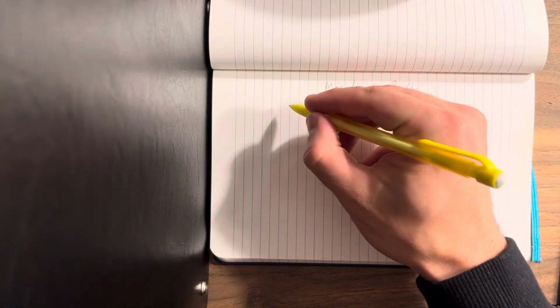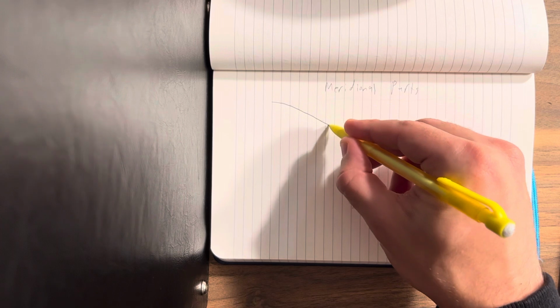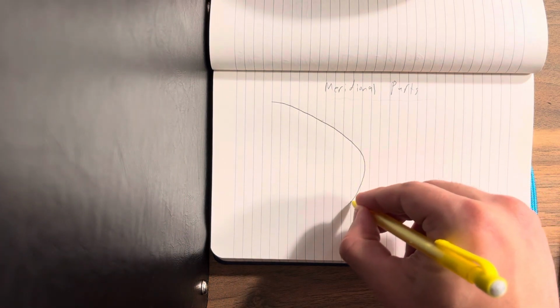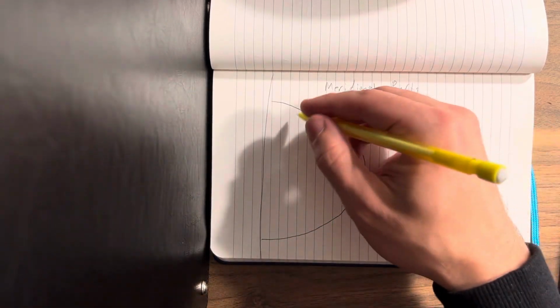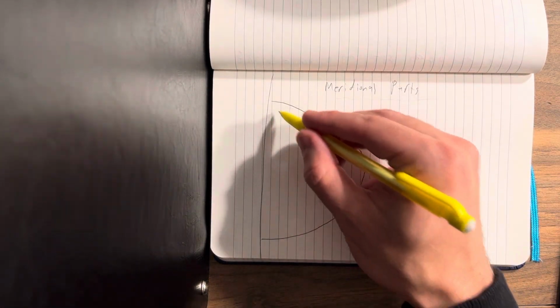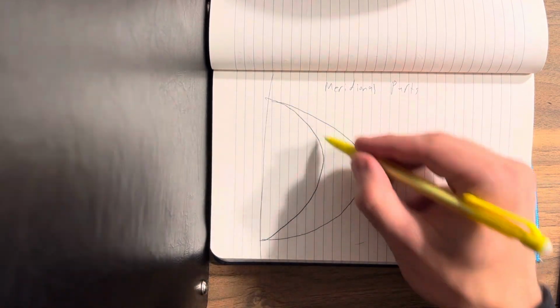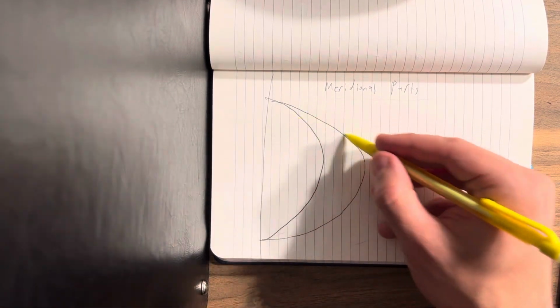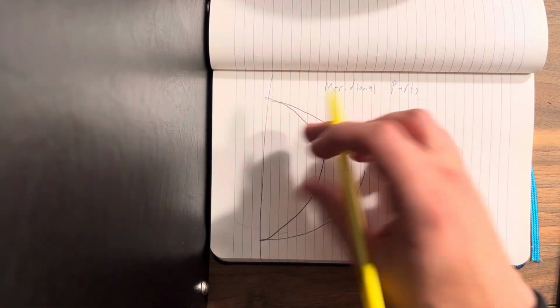Now, the way meridional parts work is somebody much smarter than me sat down and calculated the exact slope of the curvature of the Earth. We already spoke about how the Earth, this is just half of it, is an oblate spheroid. It's not a perfect sphere like I'm trying to make there. It's not perfectly round. It's wide at the equator and then squished at the poles.